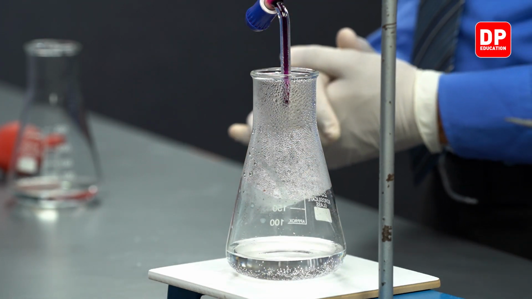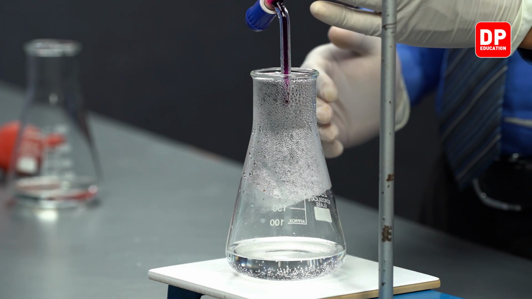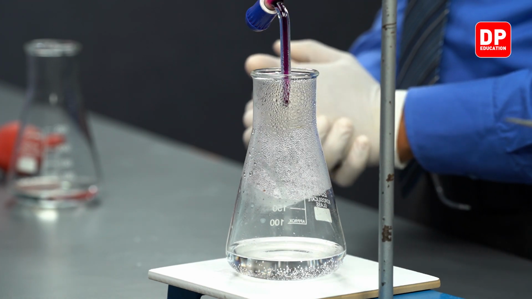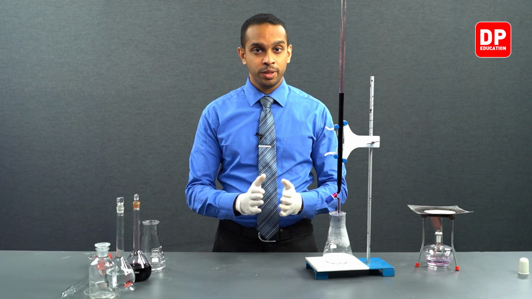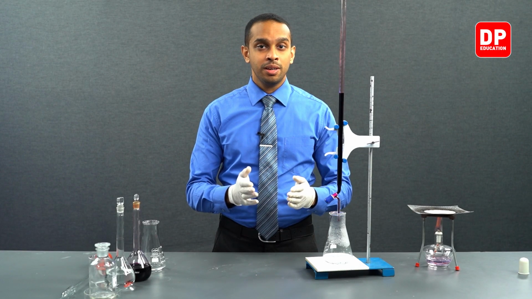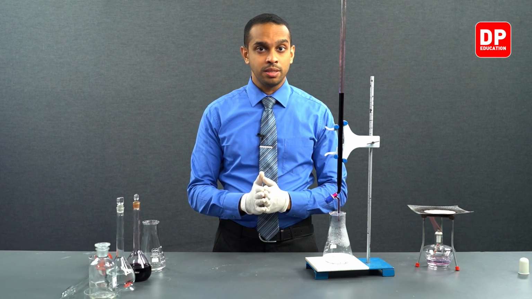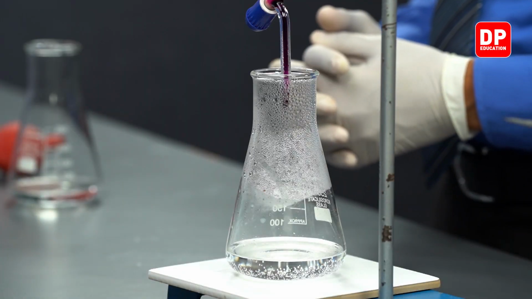Students, now I have added about 27 cubic centimeters of potassium permanganate into this titration flask. From this point onwards, I will be adding potassium permanganate little by little into our titration flask.